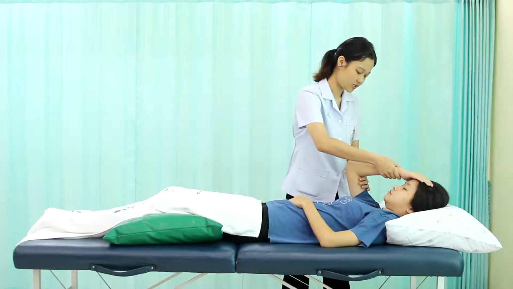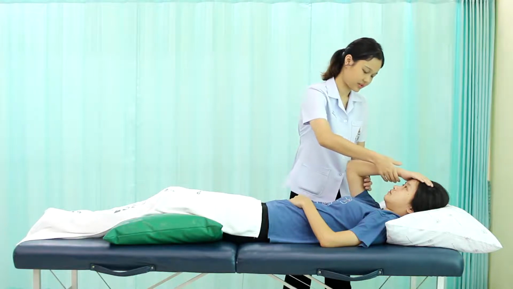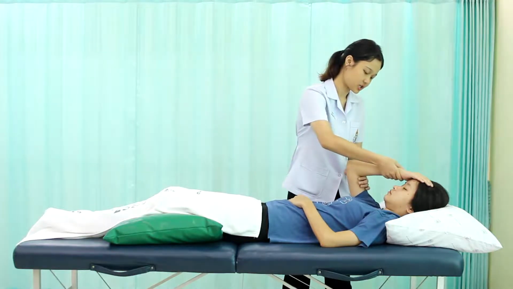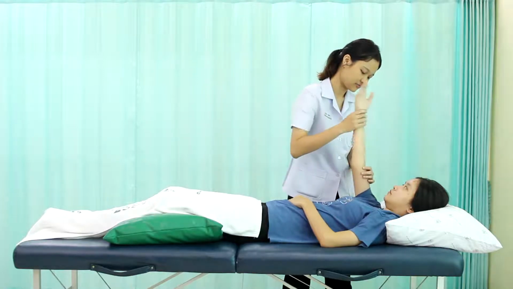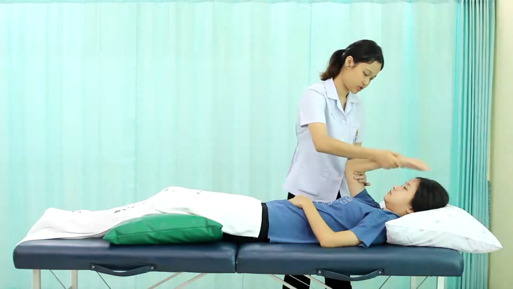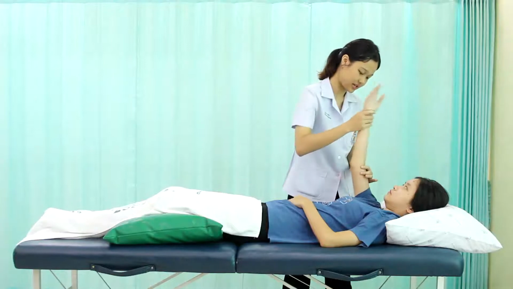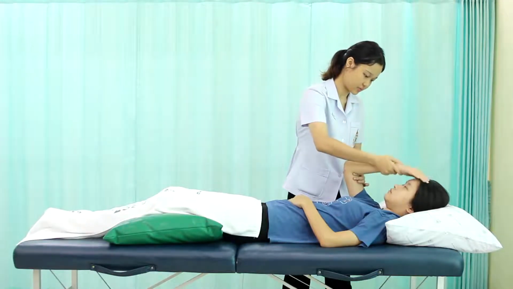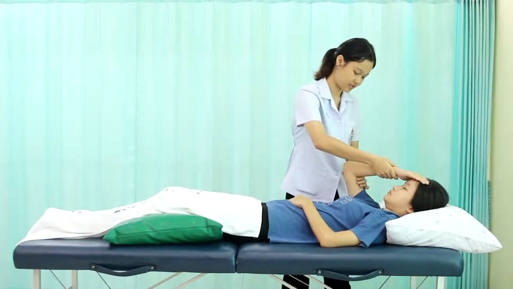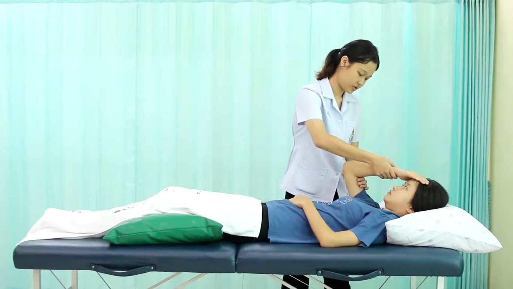Okay, hold your arm in this position for a while. Okay, good. And then extend and flex your elbow like this. Do you understand? Okay. Do it by yourself.